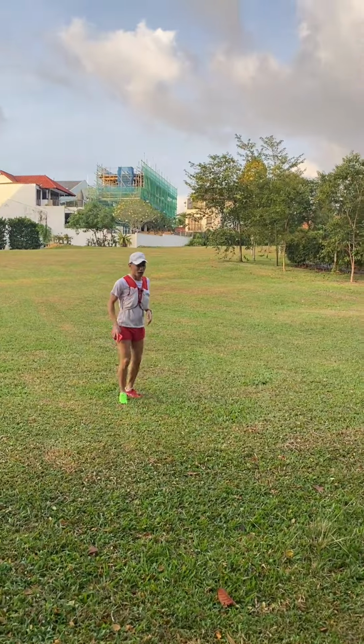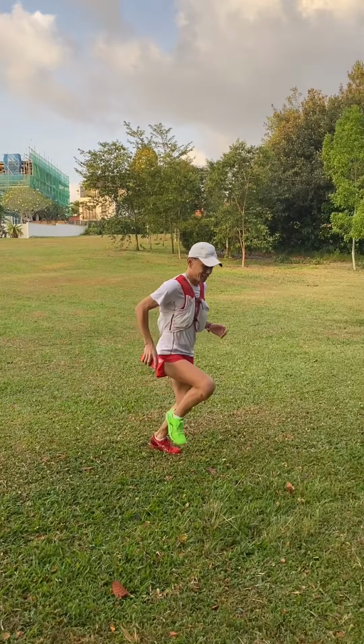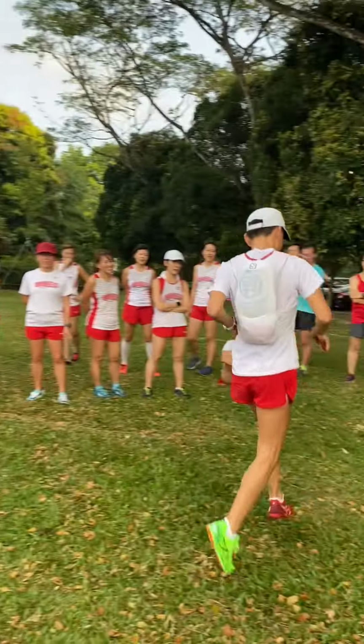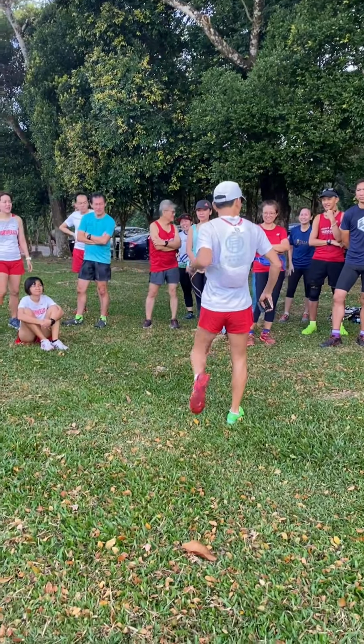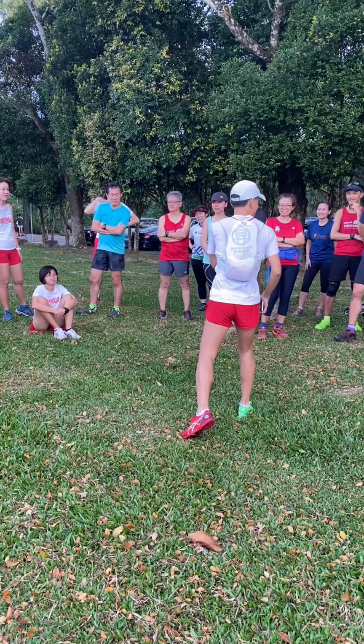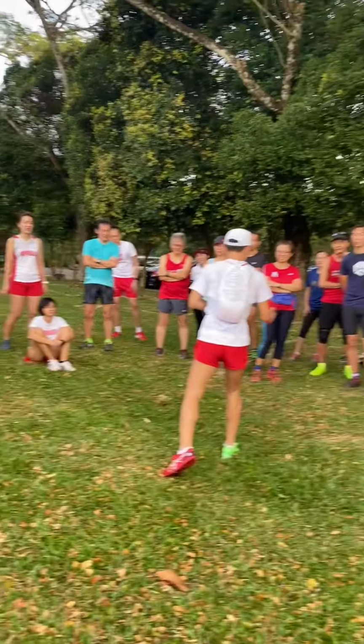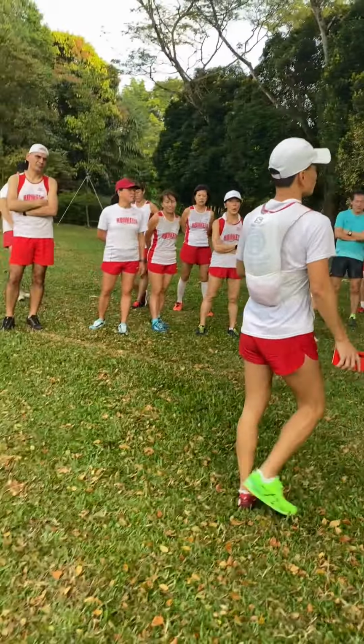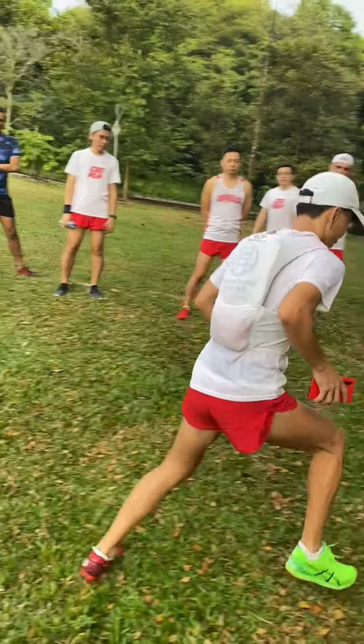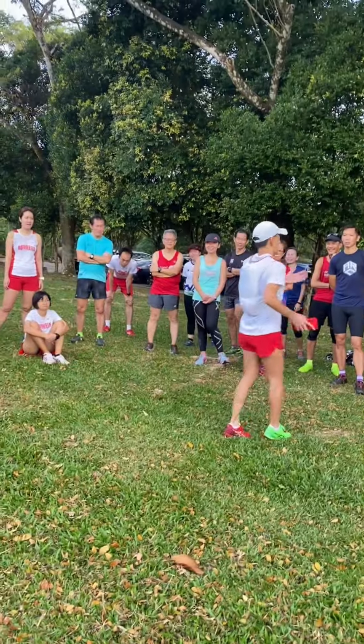Okay, I do it slowly. You must observe my leg. This one is right, correct or not? Then you must see the shoulder, actually very easy to tell. My right comes out, okay? So how do you change from your right to left? You cannot be right, left, very awkward, right?